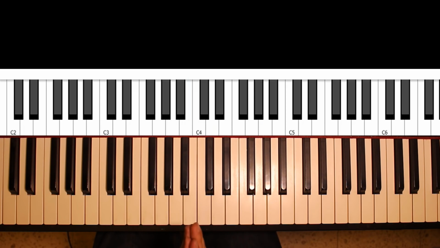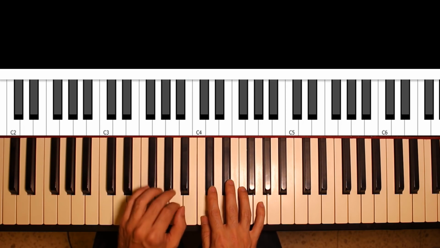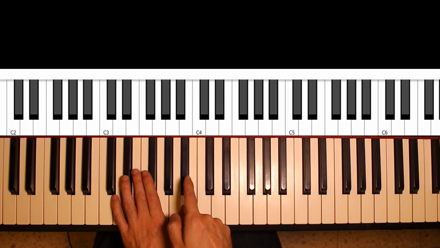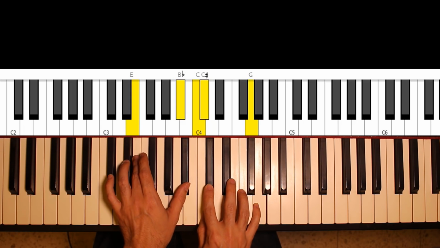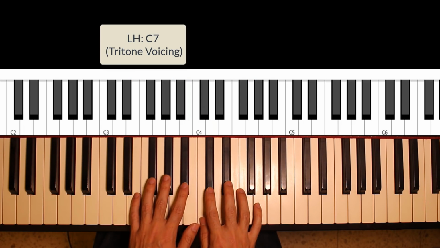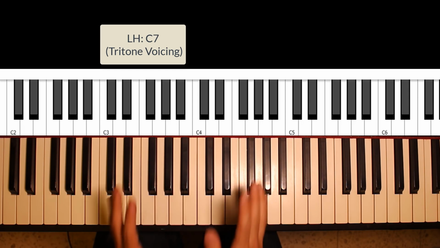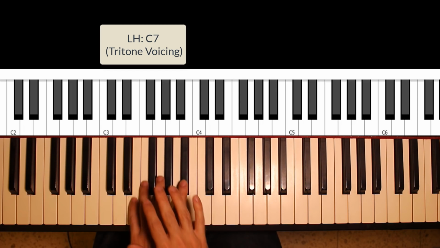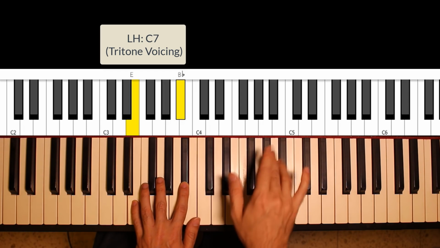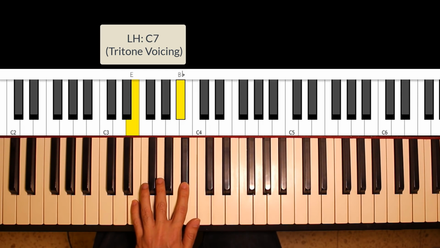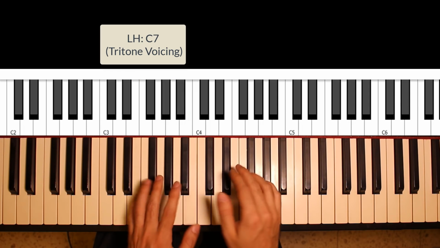Now, I'd like to point out a few interesting things. First of all, you see I'm using a tritone in the left hand. And this is actually a pretty nifty trick for voicing many dominant 7th chords. You do a tritone in the left hand, and then you can do all sorts of variations in the right hand. So just something to keep in mind.